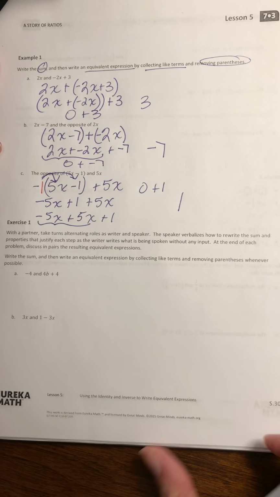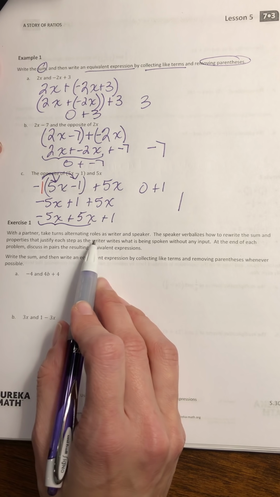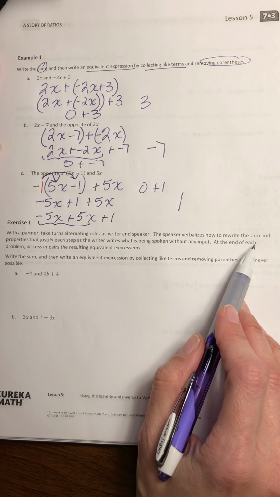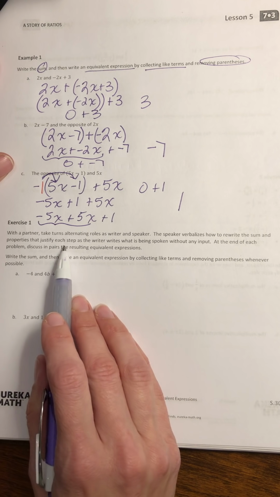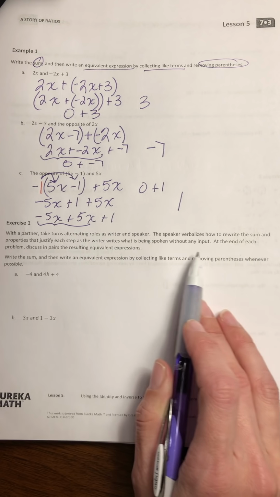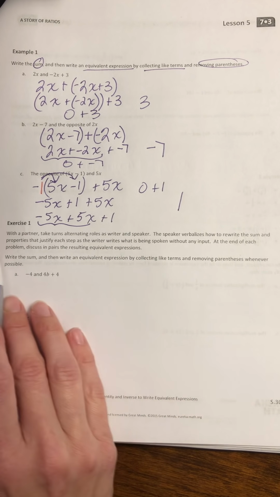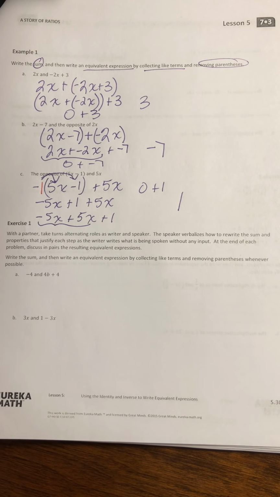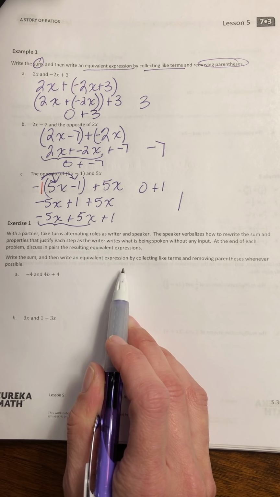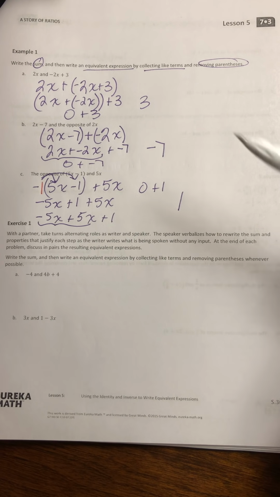Okay, so the next part says, with a partner, take turns alternating roles as the writer and the speaker. The speaker verbalizes how to write the sum and the properties that justify each step, as the writer writes what's being spoken out without any input. At the end of the problem, discuss in pairs the resulting equivalent expressions. So you're supposed to write the sum and then write equivalent expressions by collecting like terms and removing the parentheses when possible, just like we did up here.